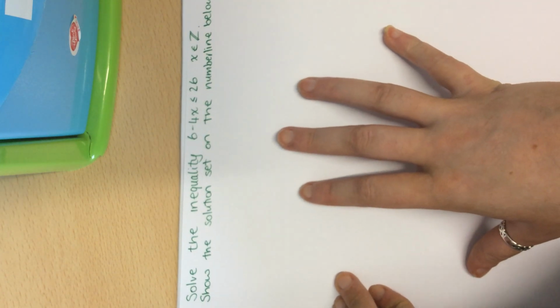Okay, so this is algebraic inequalities. Now this is a question which seemed to cause an awful lot of confusion. I think it's something that we need to revise over, but I'm going to just begin with talking to you about this first.